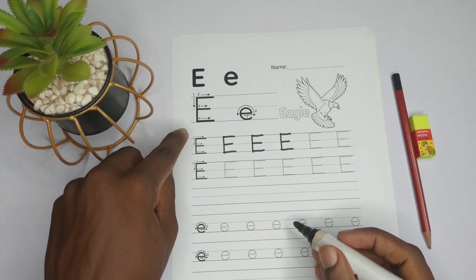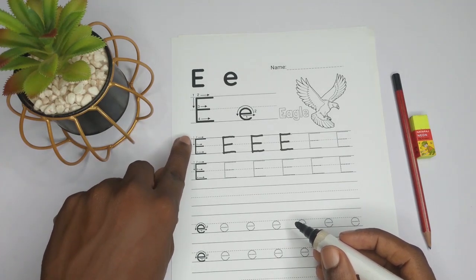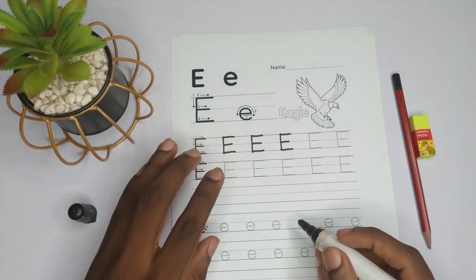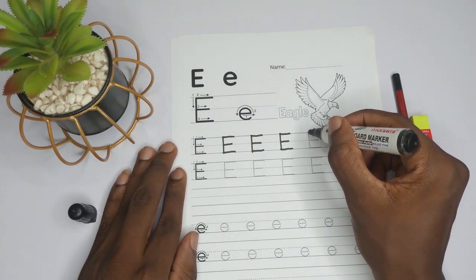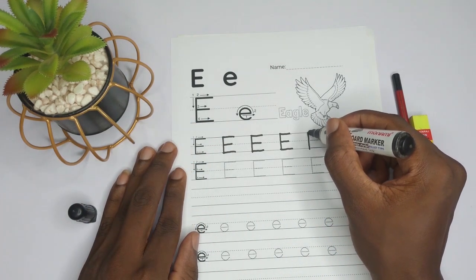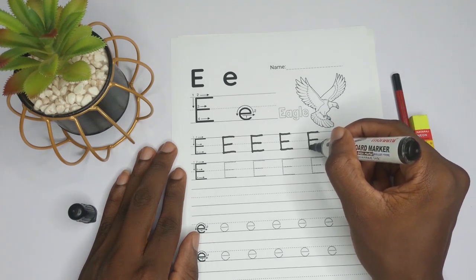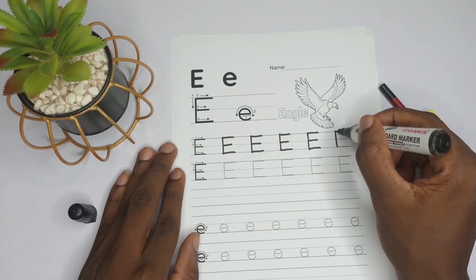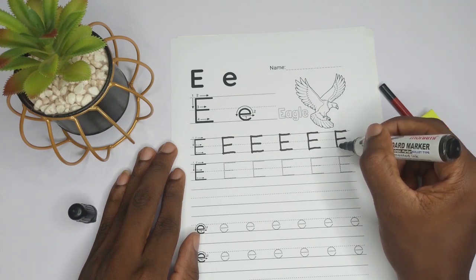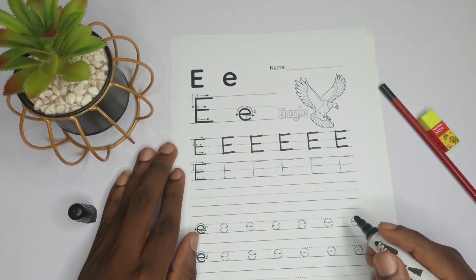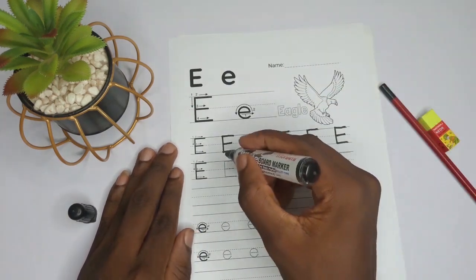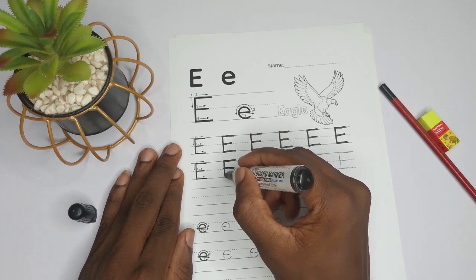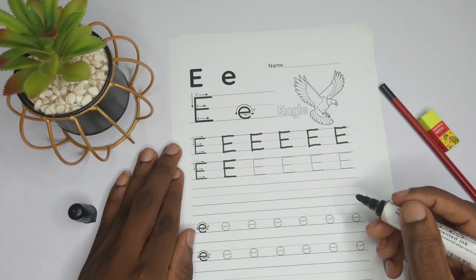Now remember, you have 3 lines here as a guide. Make sure that your writing does not go outside these 3 guidelines. So we have top to bottom, top, middle, and down. Top, bottom, and the top, middle, and down. Very good. Now let's practice more. Watch carefully how I'm writing it, and then practice with me.